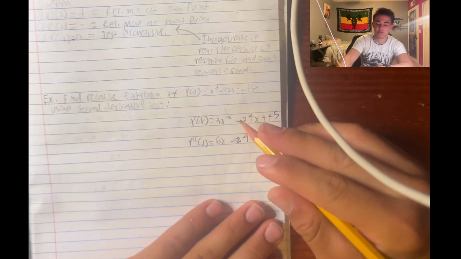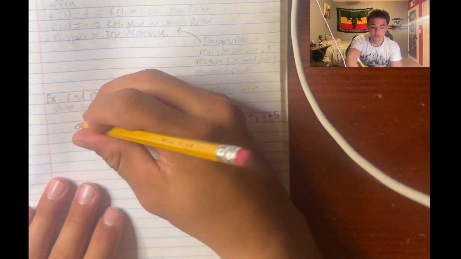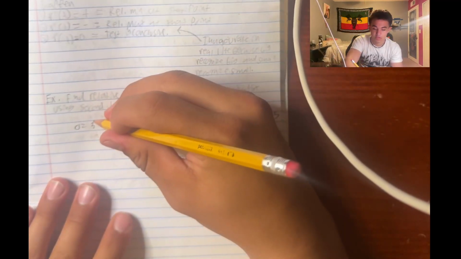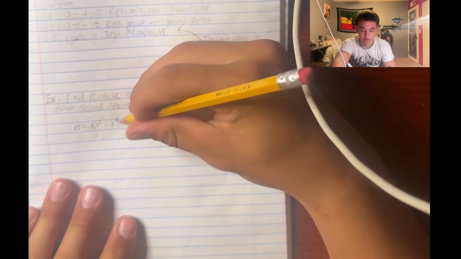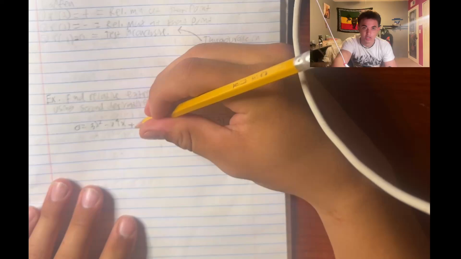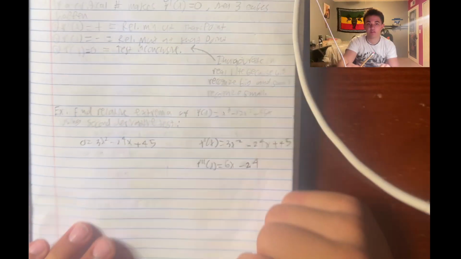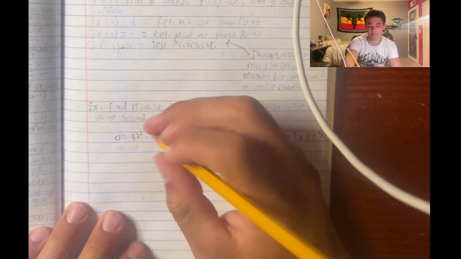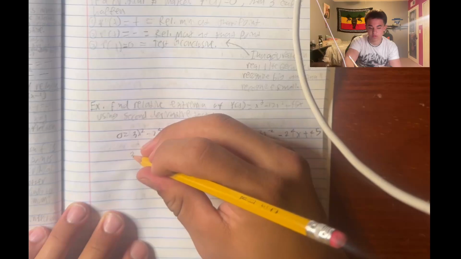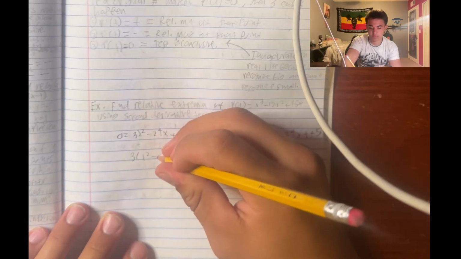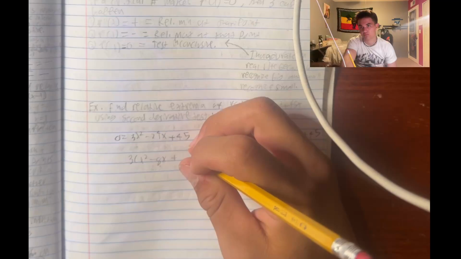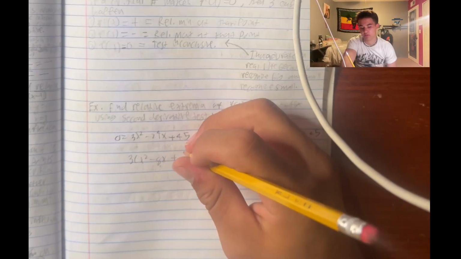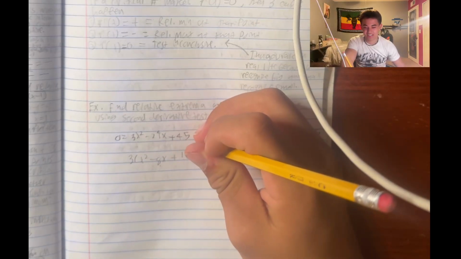So now let's find the critical numbers. 0 is equal to 3x squared minus 24x plus 45. So we can factor out 3. 3 times x squared minus 8x plus 15.